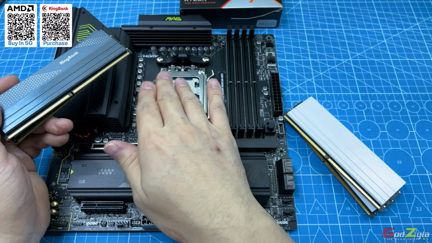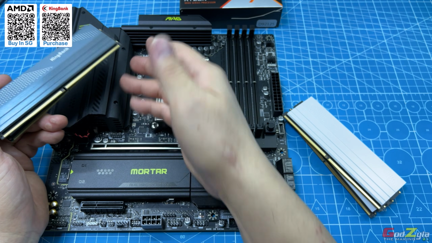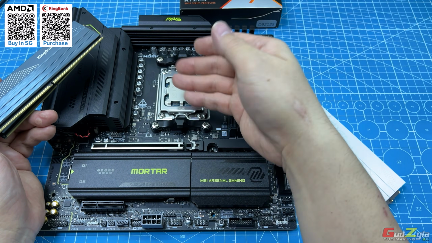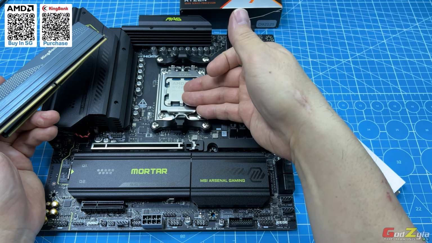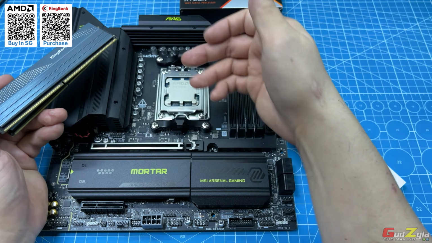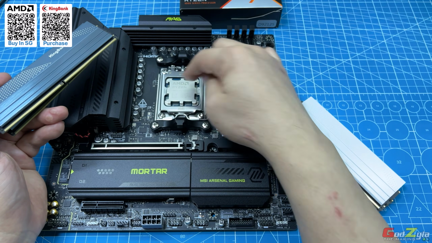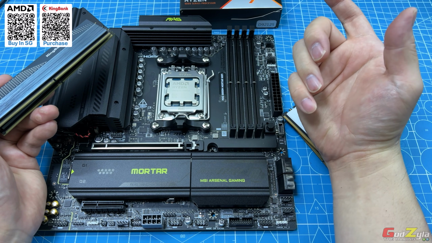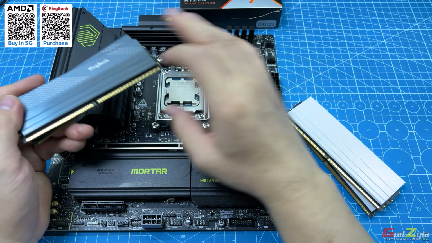If you run 1.3, it is not the PBO2 and the curve optimizer that is killing your processor. In fact, it's the RAMs drawing that much that will kill your processor. So do practice safe practice.